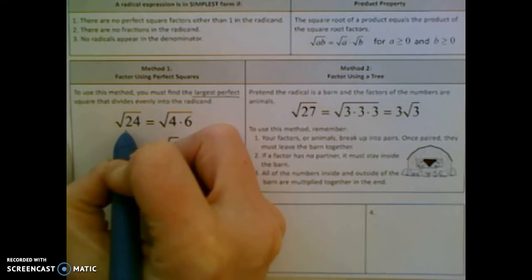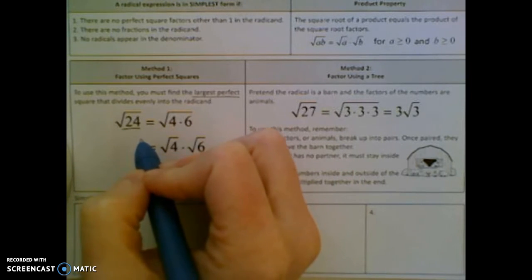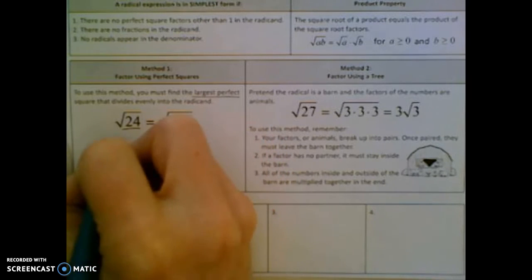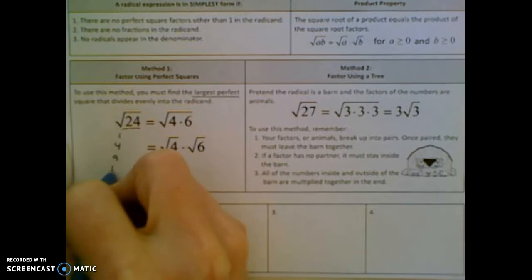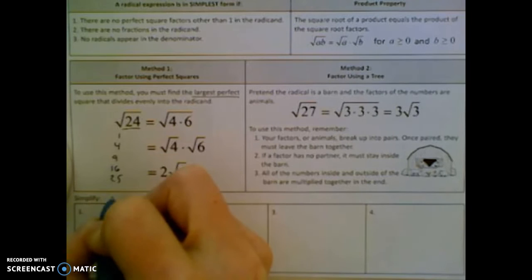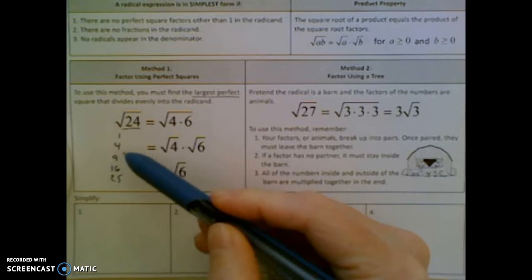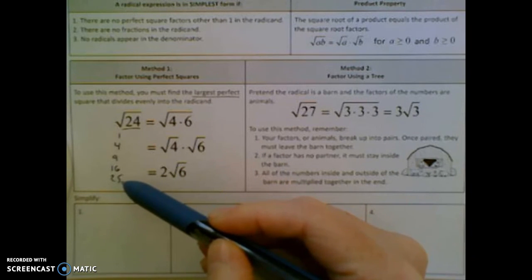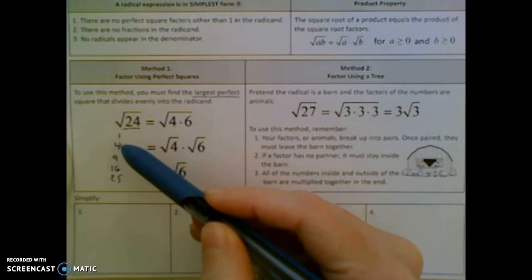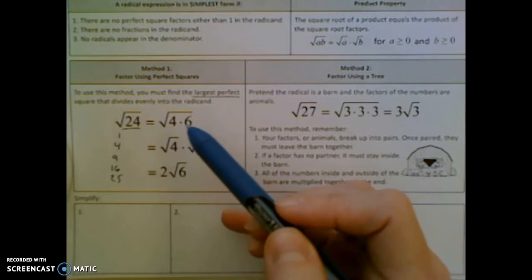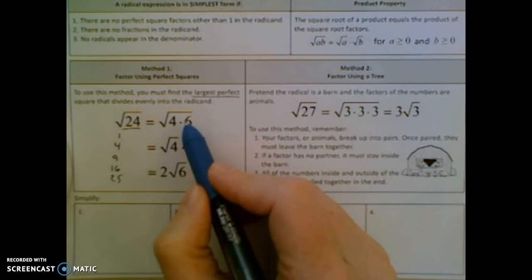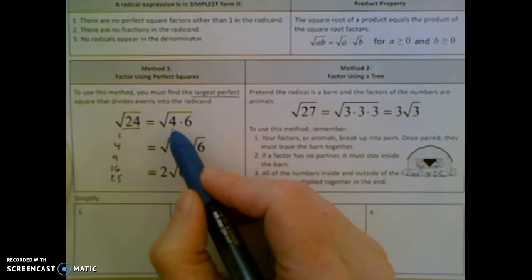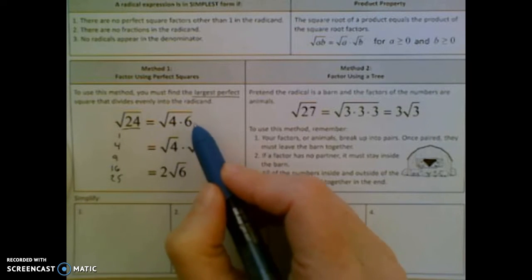So you're going to look at 24, and you're going to think of just perfect squares. I know my perfect squares are 1 and 4 and 9 and 16 and 25 and so on. I ask myself, do any of these numbers go into 24 evenly? Well, 25 doesn't, 16 doesn't, 9 doesn't, 4 does. So then I would say 4 times whatever is 24. So 4 times 6. So I break it into one perfect square and then whatever else happens to be the number.